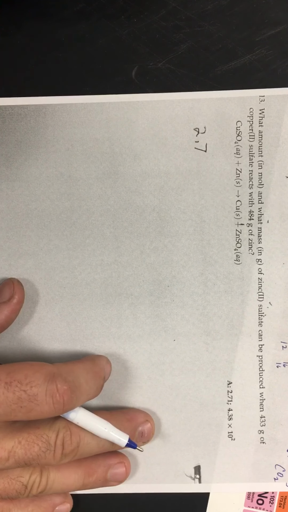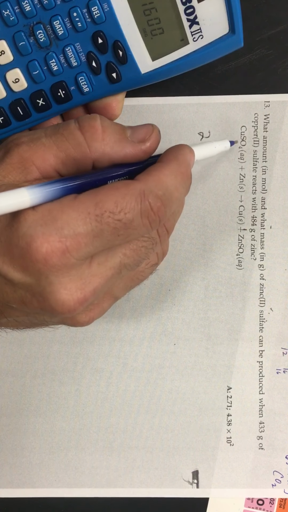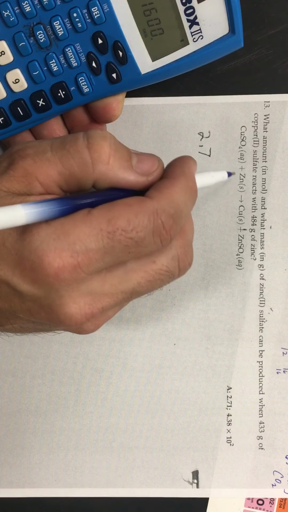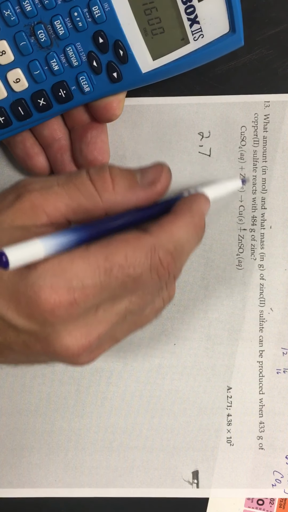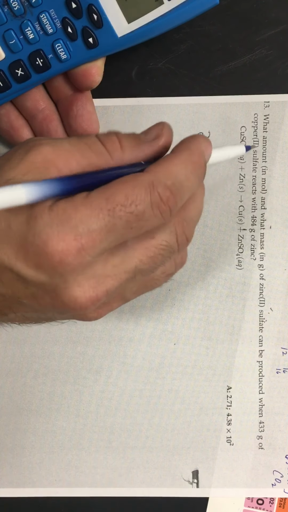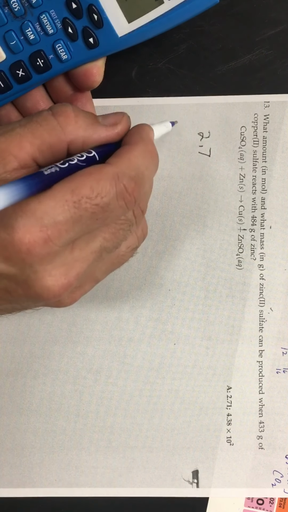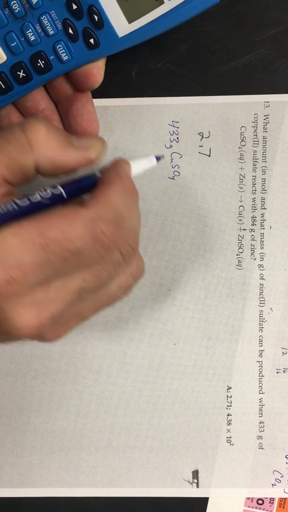All right, let's take a look at the next one here. We have, what amount in moles and mass of zinc sulfate? All right, so let's balance this thing. I think it's already balanced. One there, one sulfate, one zinc, one zinc. Okay, so everything's a 1 to 1 to 1 to 1 mole. What amount in moles and what mass of zinc sulfate can be produced when 433 grams of copper 2 sulfate? All right, so here's my copper 2 sulfate. That's 433 grams of copper sulfate.